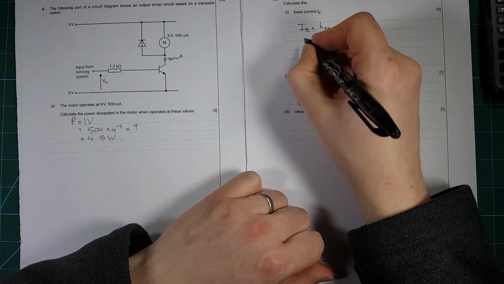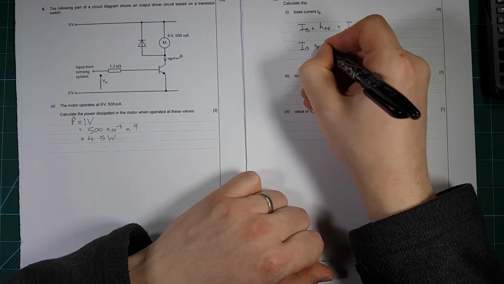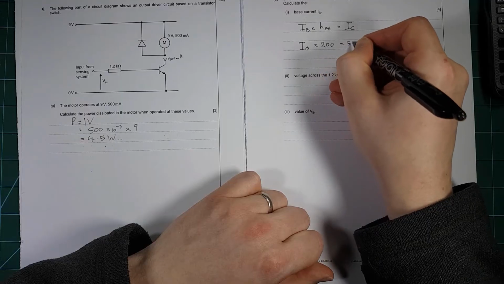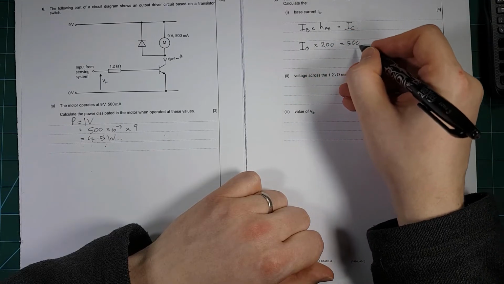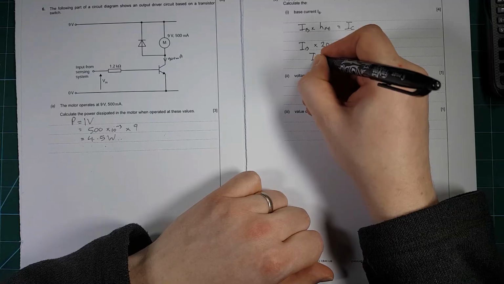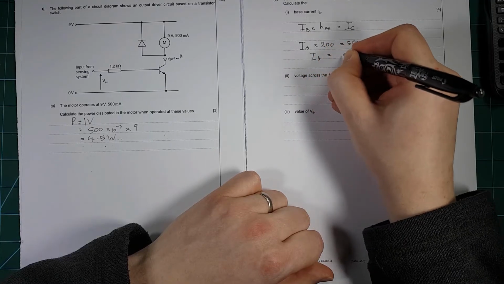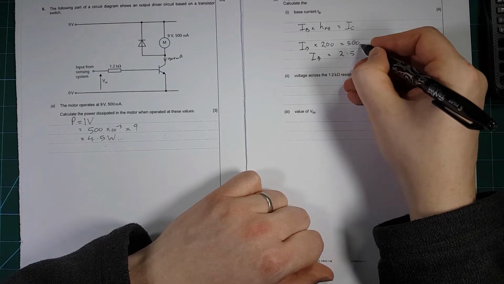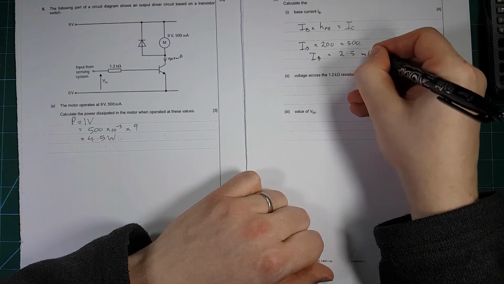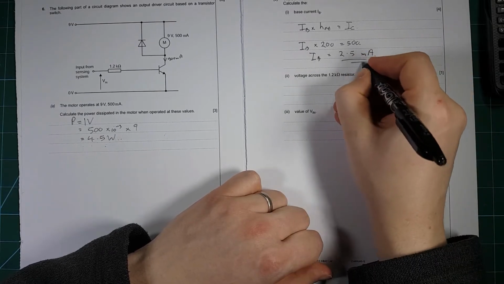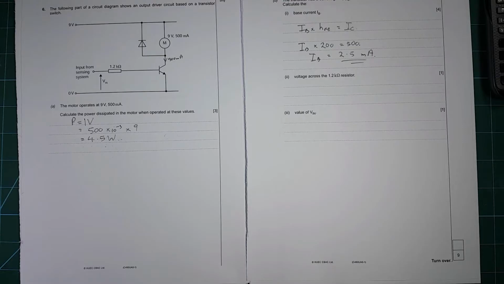So then we substitute in our values. IB times by 200 is equal to 500. So 500 divided by 200 is equal to 2.5. And I've got that in milliamps, so this will be milliamps as well. So 2.5 milliamps.